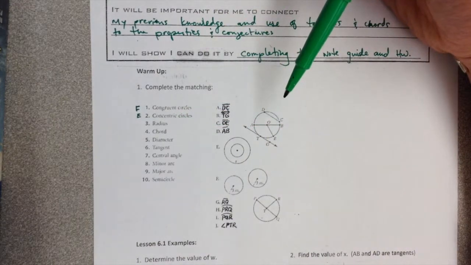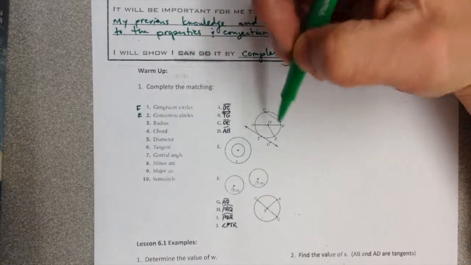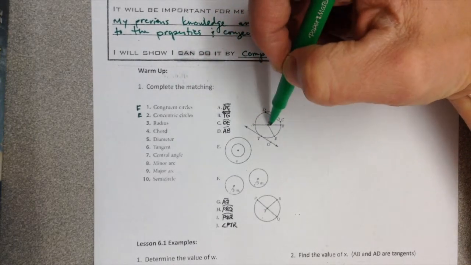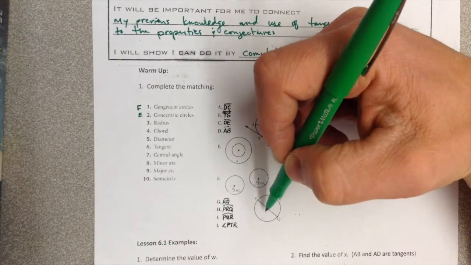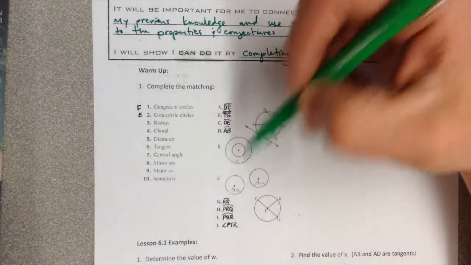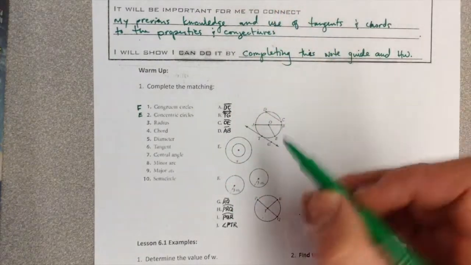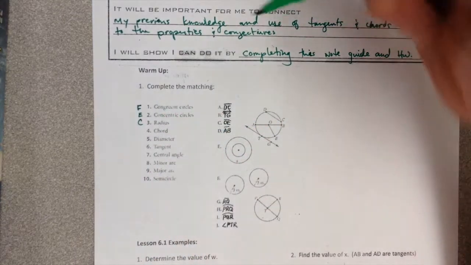Radius. Well, there's a number of different radii throughout these diagrams. Here we see that OA, OB, OE, down here we have TP, TQ, and TR are all radii. The one of those that I named is listed as OE right here. OE is the radius. We have C. How about a chord?